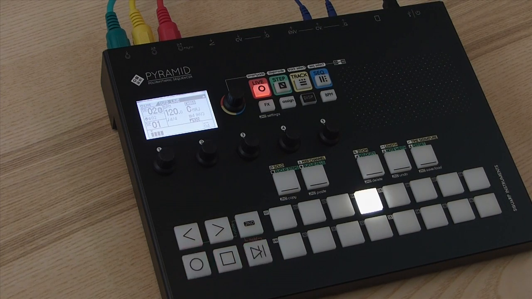We are now ready to record. I arm the track by pressing Rec and then Play. The recording will start after a 4-bar count.